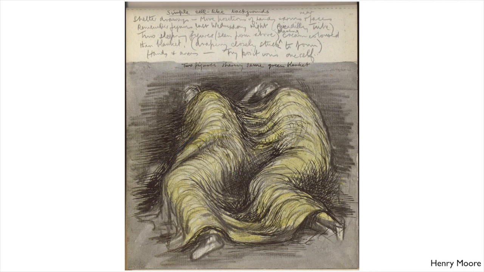In this amazing sketch by the sculptor Henry Moore, you can see that he has left no doubt as to what these forms look like, but that his lines are not outside edges, but lines that wrap across the form, curving up as the leg goes up, going straight down as the blanket gets taut, and scooping back across the second figure.